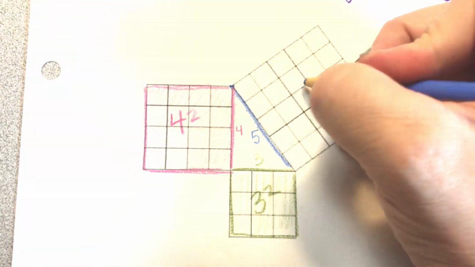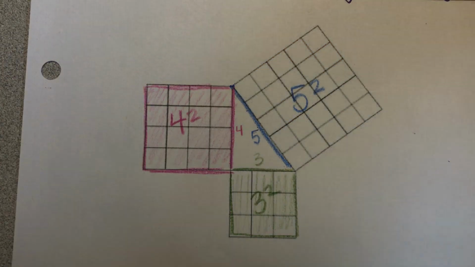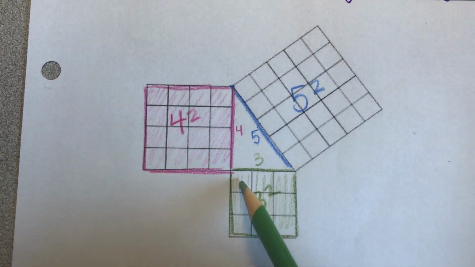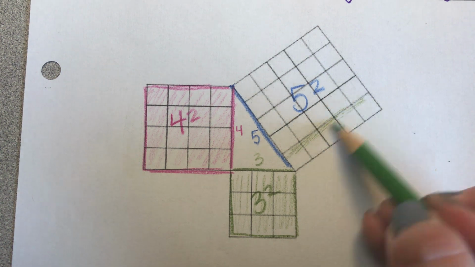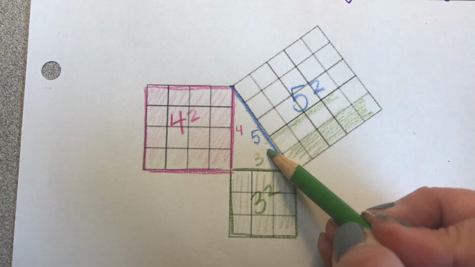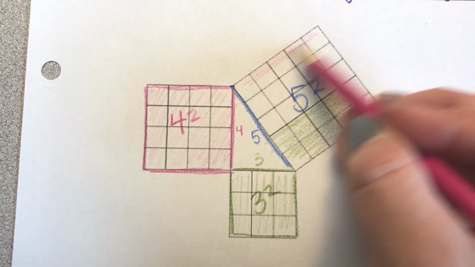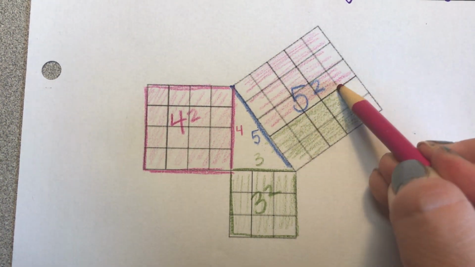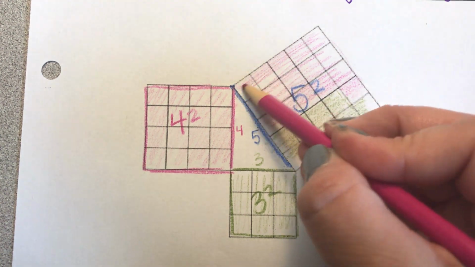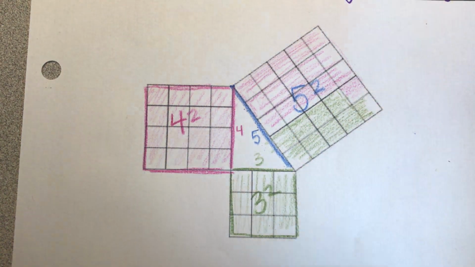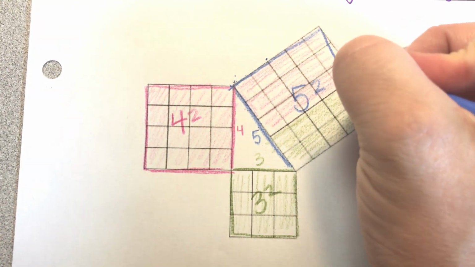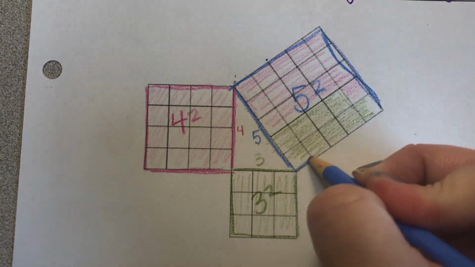Okay, but watch. So this is 5 squared. But look what happens. If I take these 9 and these 16, what did it equal? It equaled 5 squared. Whoa, I hit a bump on my desk.